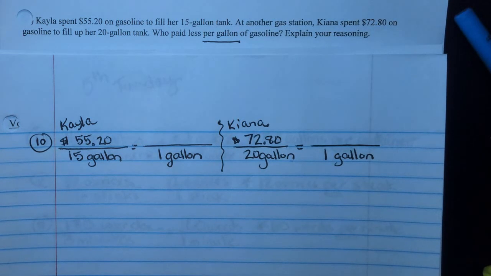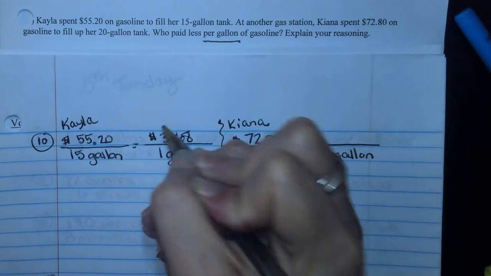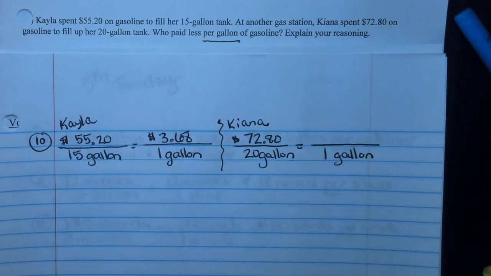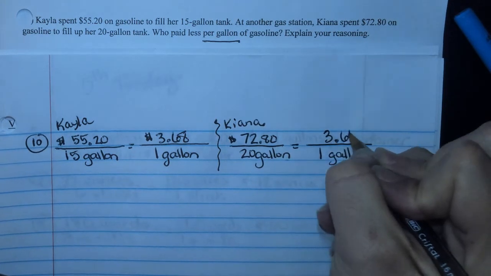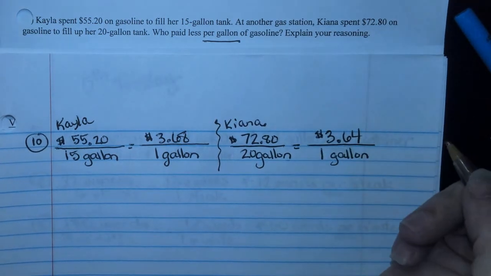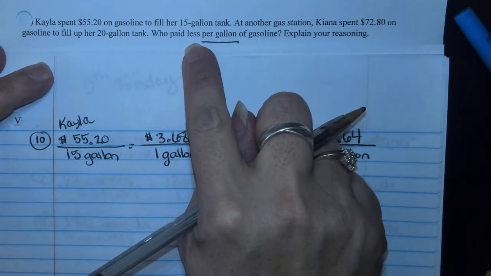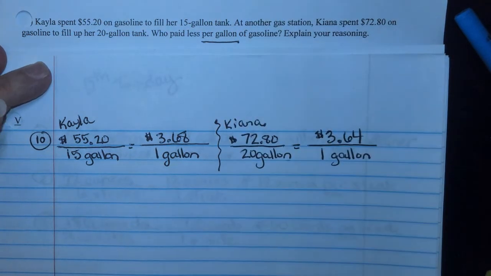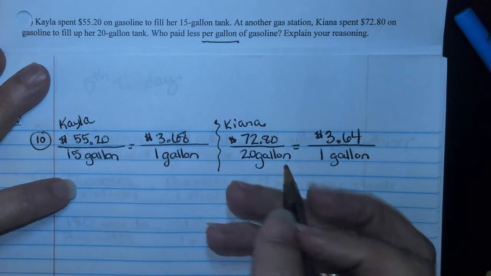Okay. Doing the math. 55.20 divided by 15 is $3.68 a gallon for what Kayla paid. Kiana paid $3.64 a gallon. Now, watch the wording, because it says who paid less per gallon. They could ask you who paid more. And explain your reasoning. So, paid less.